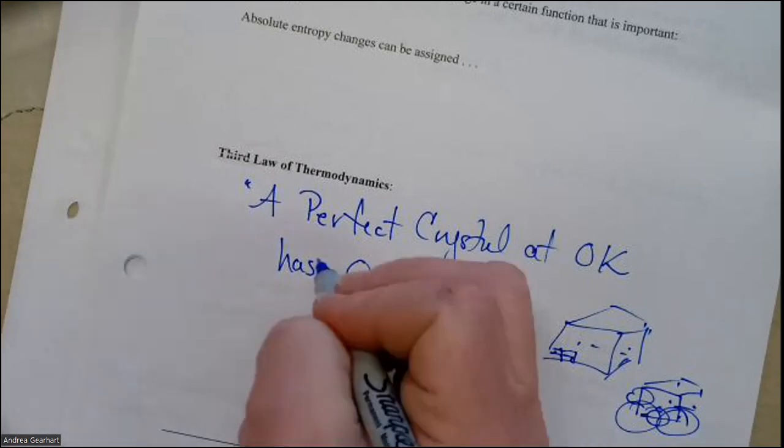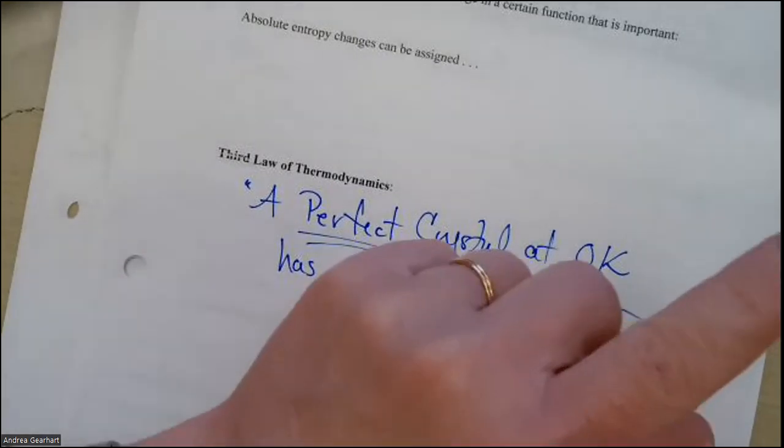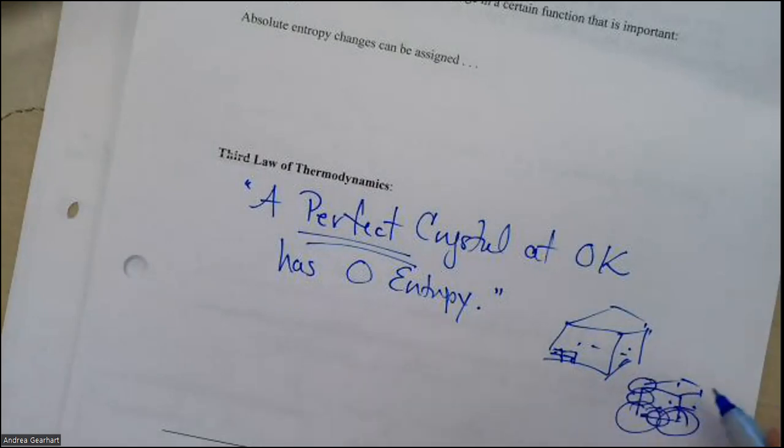So a perfect crystal, nothing would be out of place. If an ion is meant to be at a 90-degree angle to the next ion, everything is in its place.